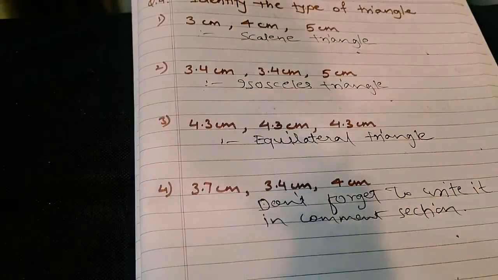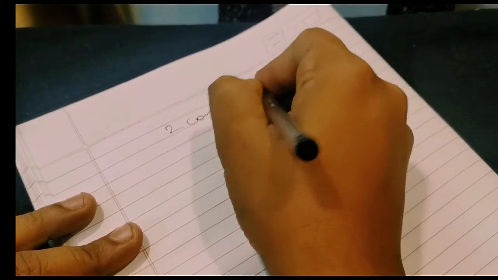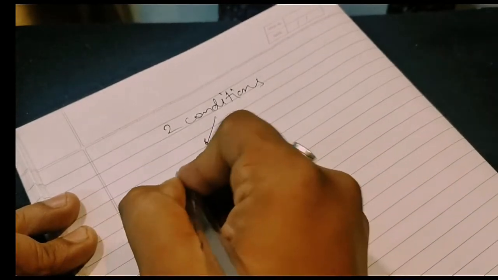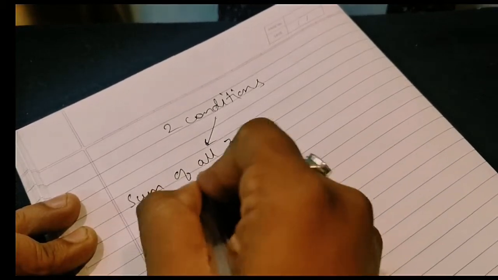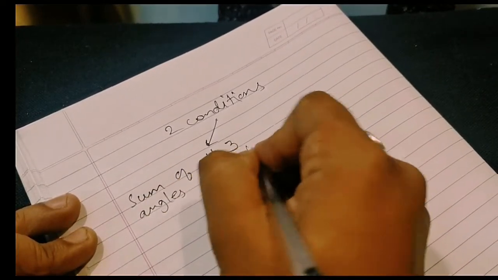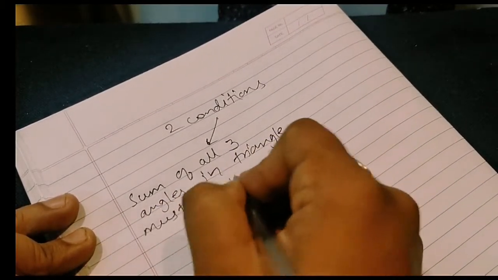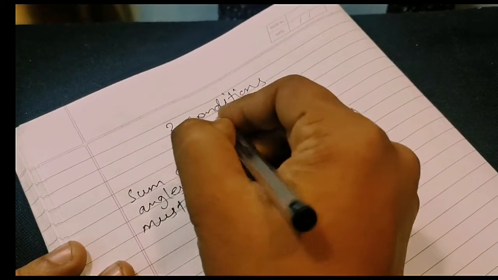Okay. So this is the second part of the lesson in which we are going to understand the properties of triangle. Okay. There are two conditions for a triangle to become a triangle. Number one, sum of all three angles in a triangle must be 180 degree. This is the first condition for a triangle to form, to become a triangle actually.